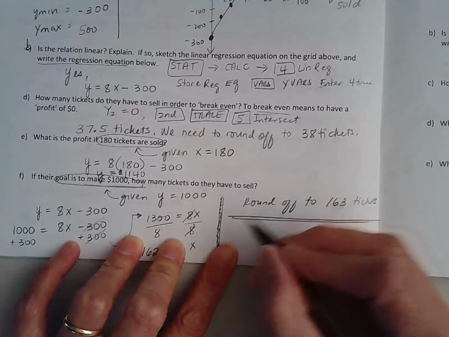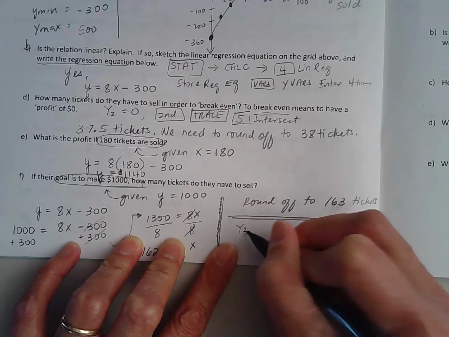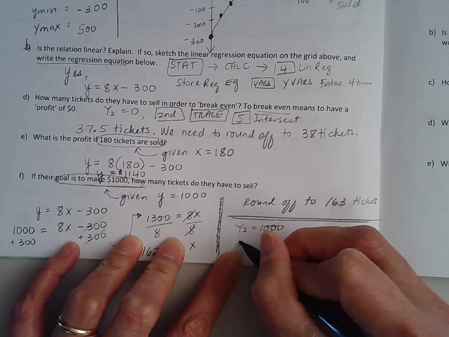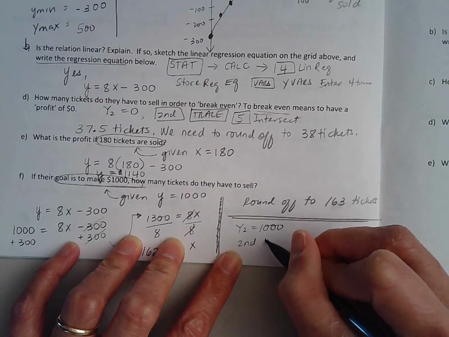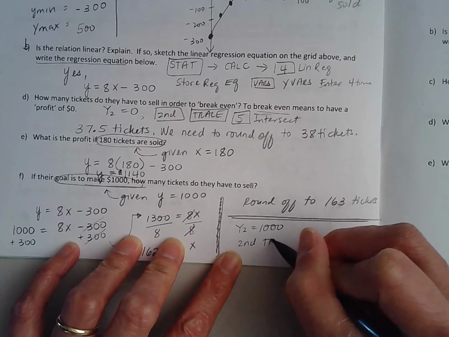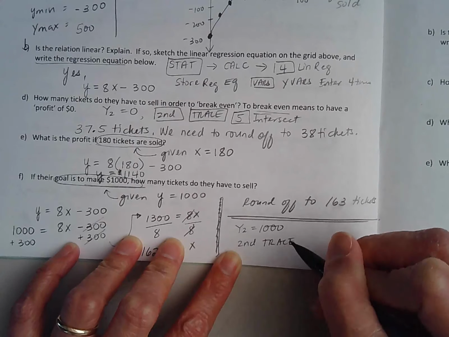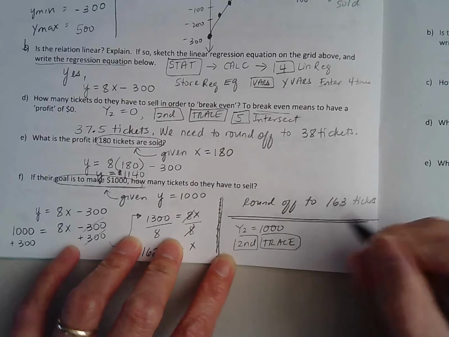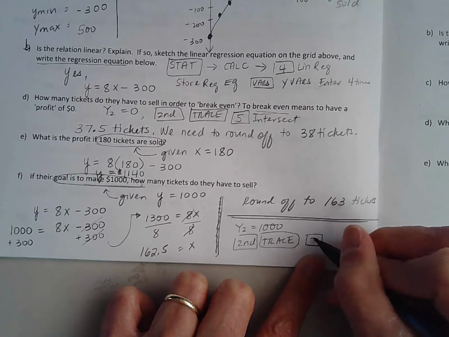Or, I'll just write it down in here. You go y2 equals 1,000. And then you're going to go second function, trace. Second function, trace. And then we're going to press 5 for intersect.